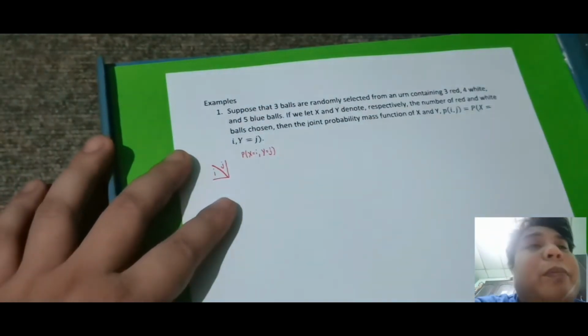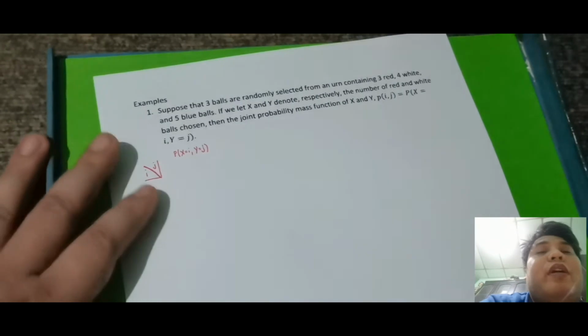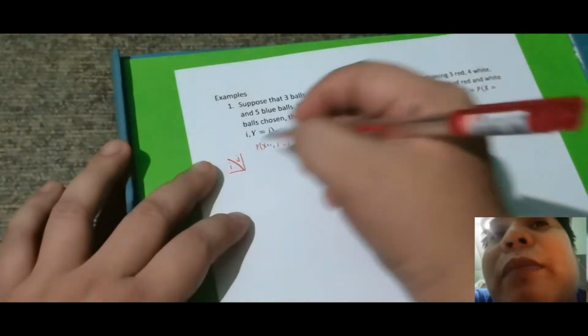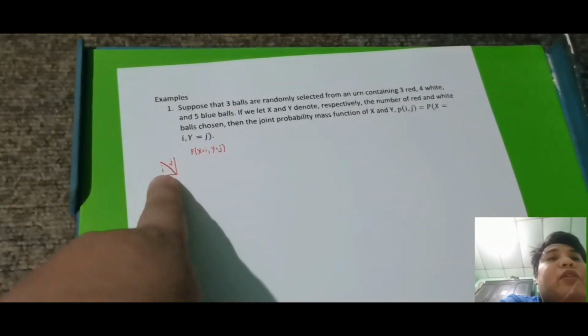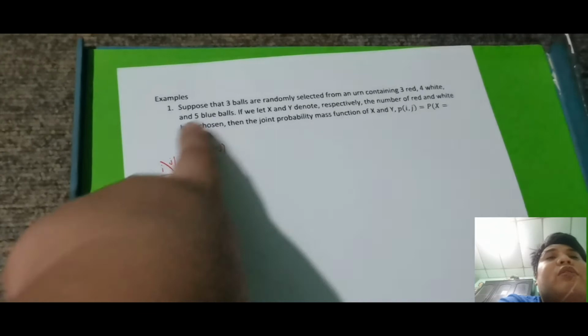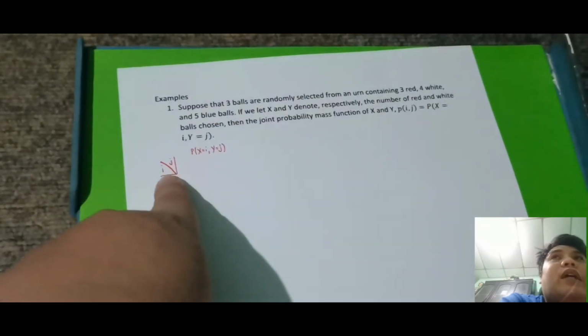Okay, so now, may mga pagpipilian tayo na number dito. Pwedeng walang red ball, so yung i is para sa red ball, yung j is para sa white ball. So since tatlo yung binubunot natin, yung values ng random variable i and j natin is 0, 1, 2, and 3.